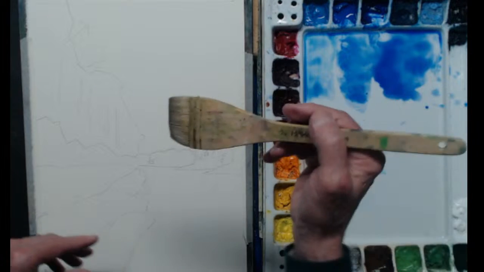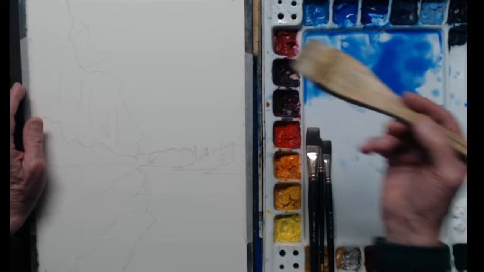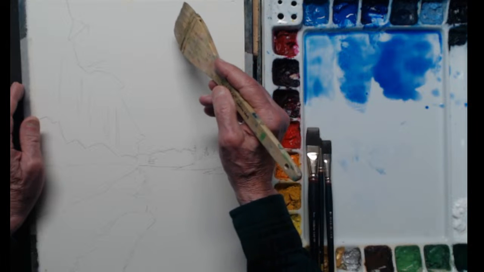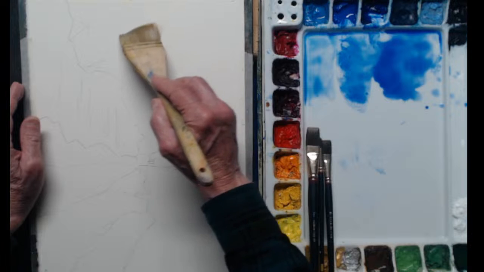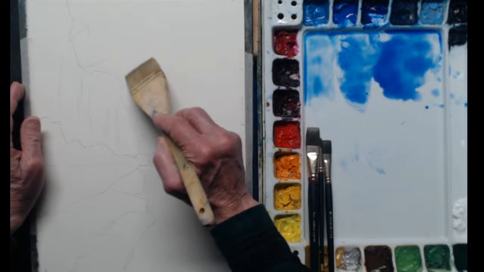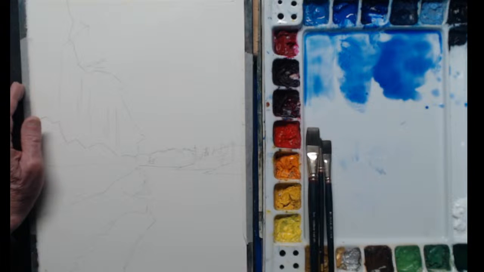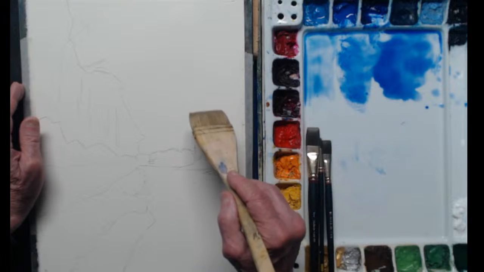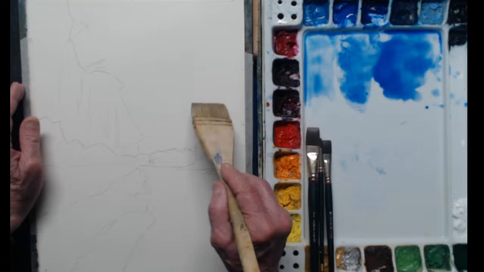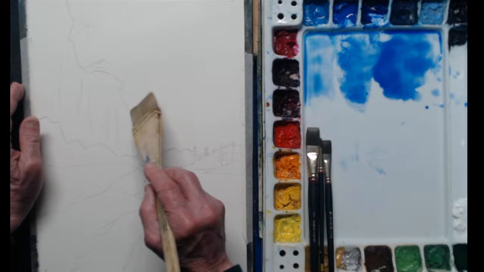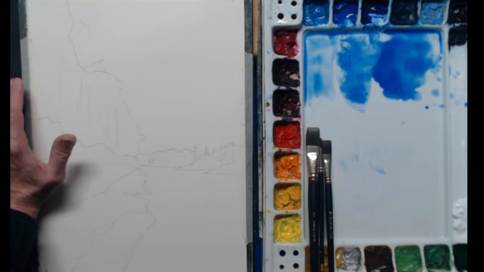So my first job here is to wet the sky. I'm going to use a large Hockey brush, and I'm only going to wet the areas that I'm going to put the sky in. I'm going to leave the rest of it white. Use the white of the paper. And I'm going to come down here, and there'll be a little sky in this section here also. So I got some skies and so forth. So that's how I'm going to set it up.